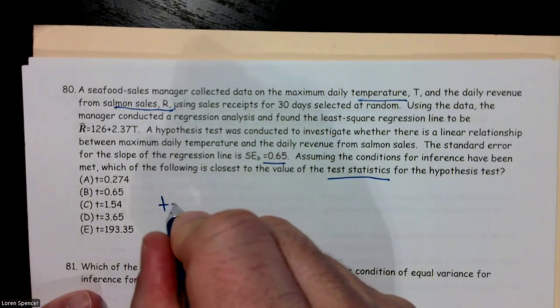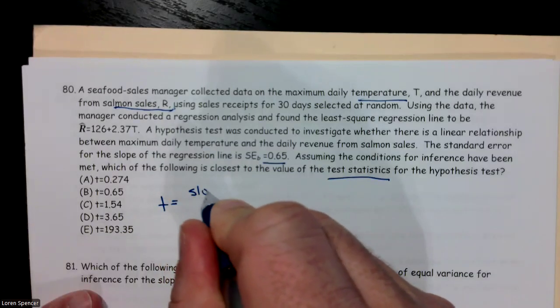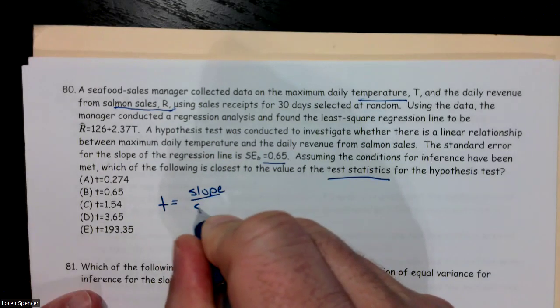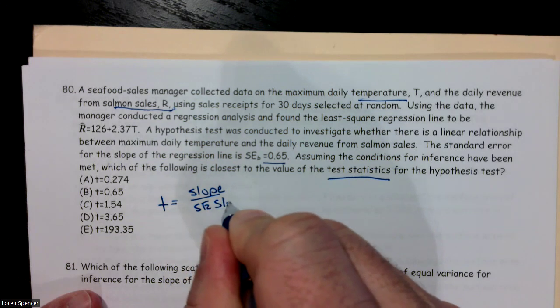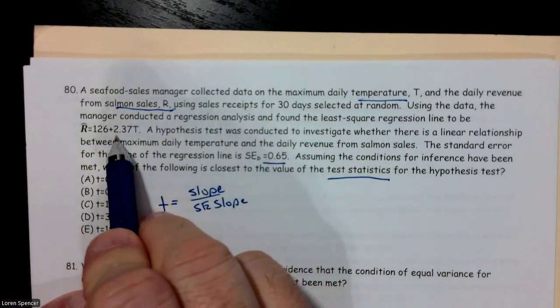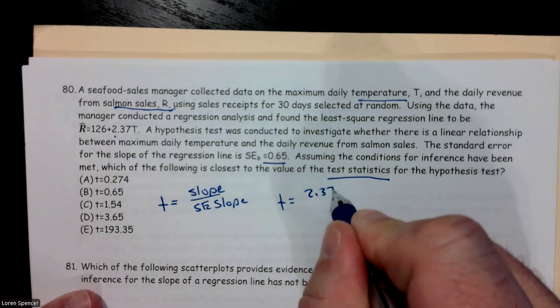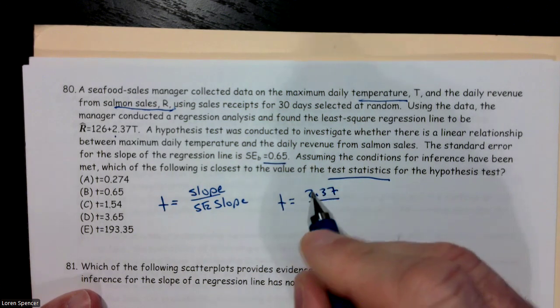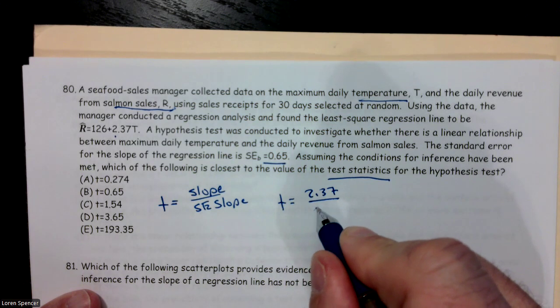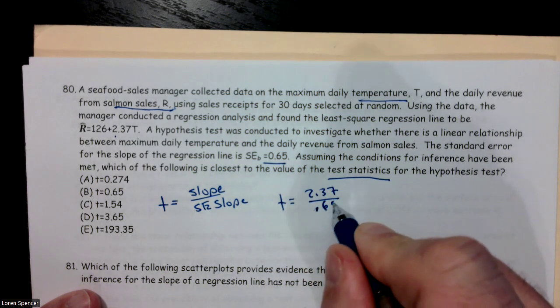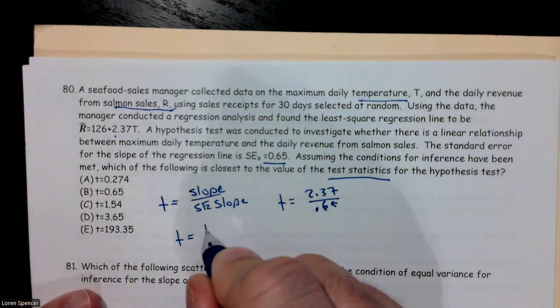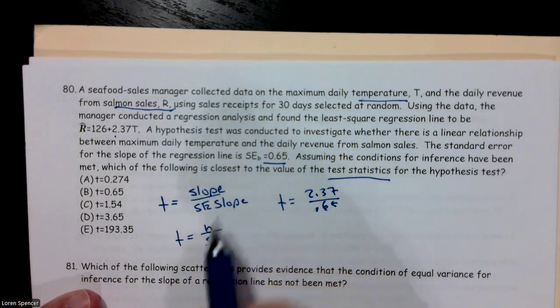Well, T equals slope over SE of slope. Our slope is 2.37. So T equals 2.37, this is T for test statistic, divided by our standard error of 0.65. Another way to say it: T equals B over SB, sample slope divided by standard error of the slope.